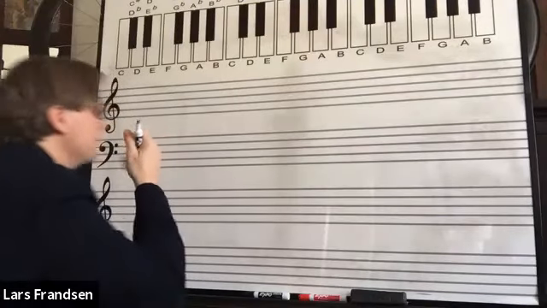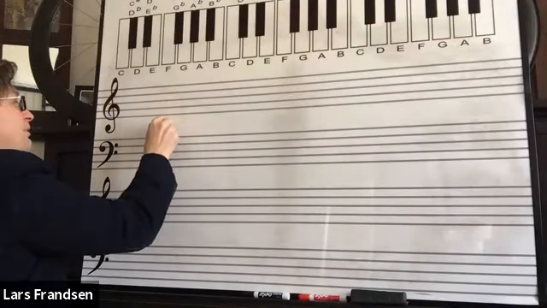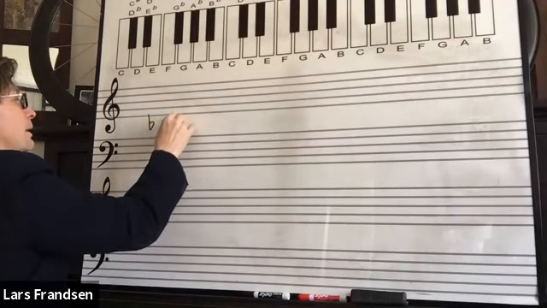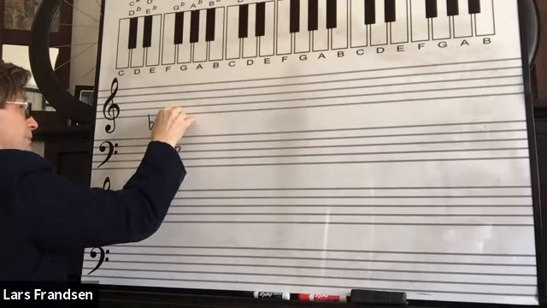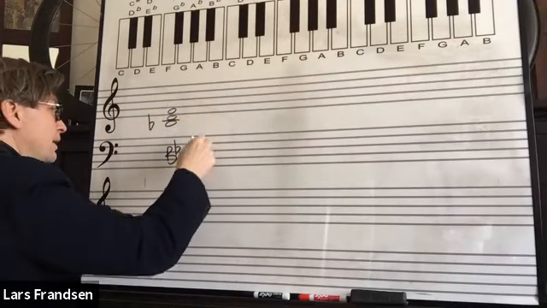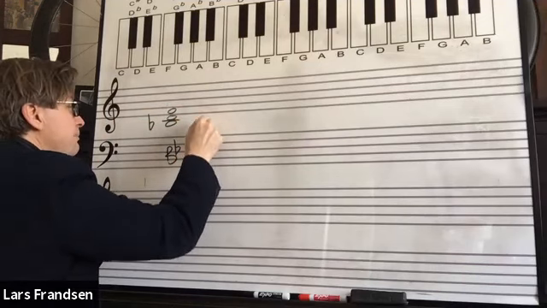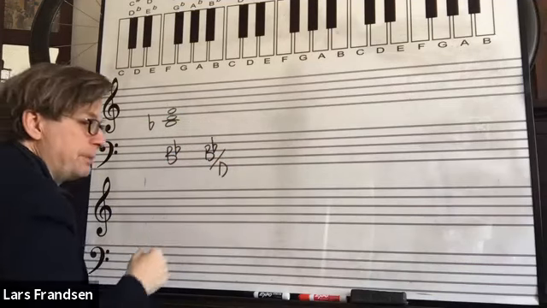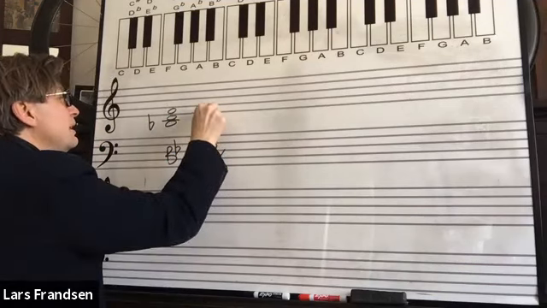Okay, B flat. Let me start down here. So B flat would be a major third and a minor third. So the B flat triad would be like that, and B flat in first inversion would be B flat over D. So D goes in here.